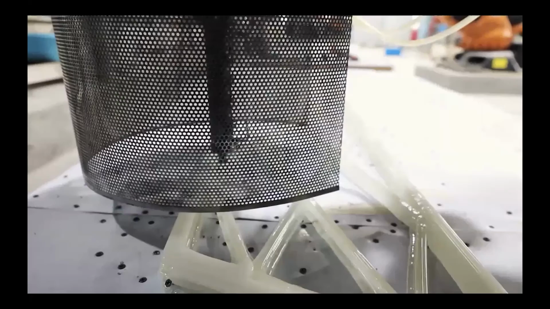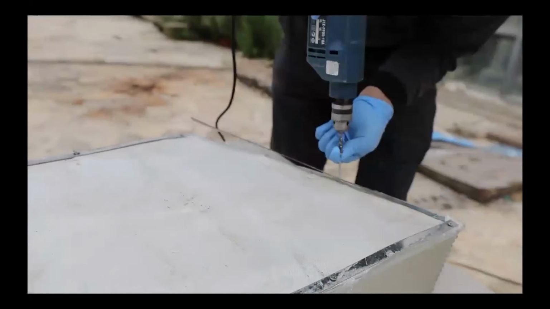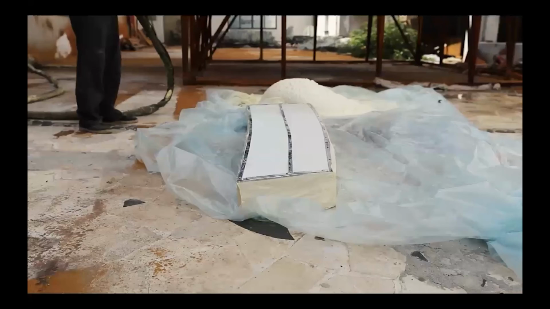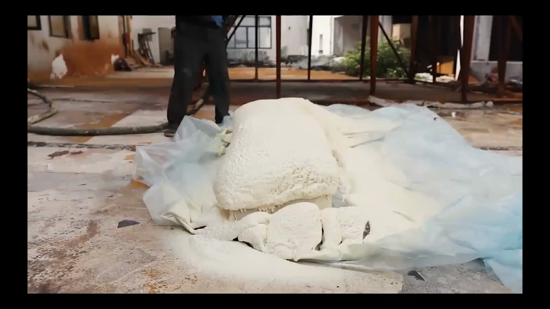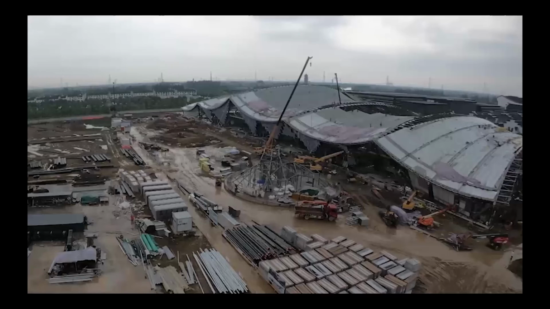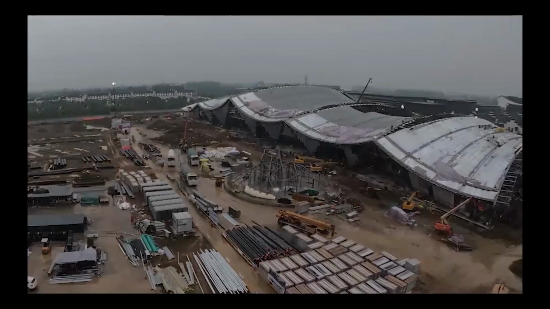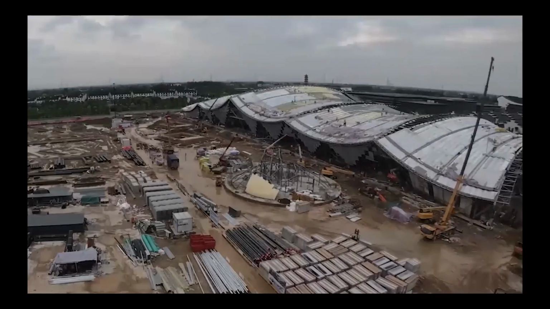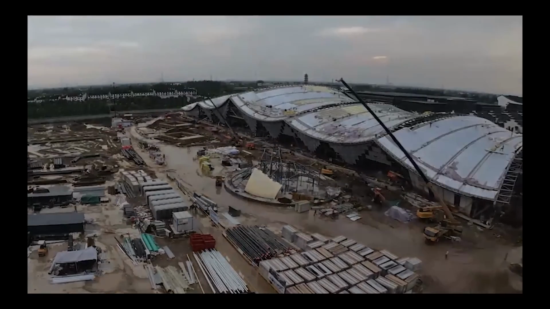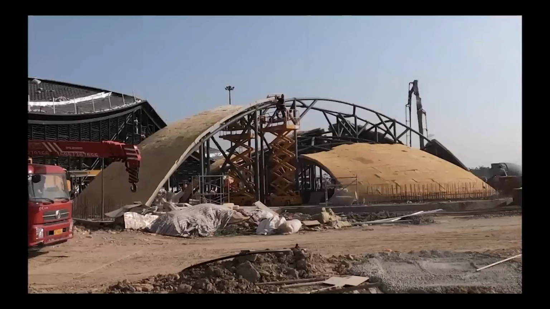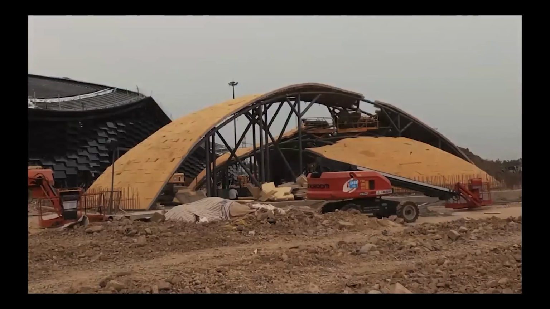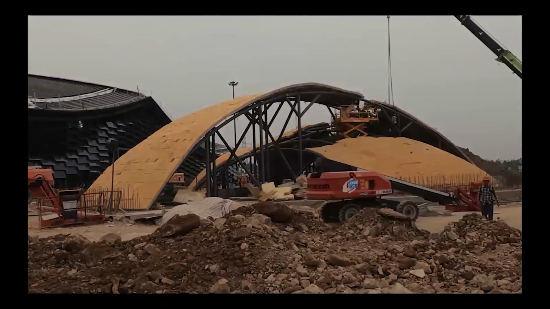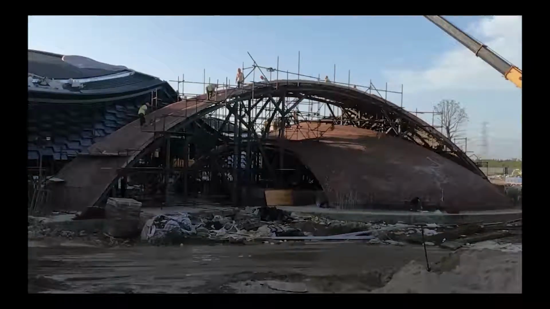So the mold is printed with PLA plastic, and the insulation layer was also sprayed on it. So this is a permanent building. So we fabricated all the reciprocal structure components on site with the insulation on it. And the formation is extremely fast, in several days. The total project was finished in 1.5 months of on-site work.